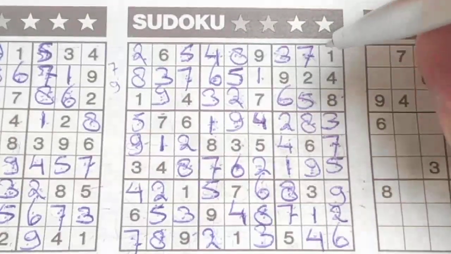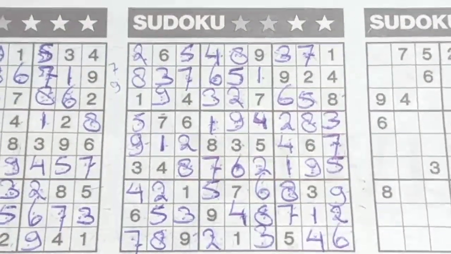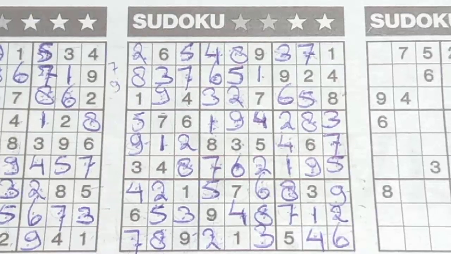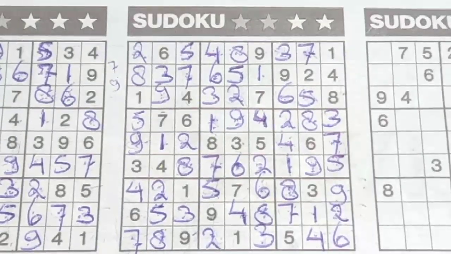Finish in 13 minutes. Alright, this is faster than the first previous Sudoku with 1 star. So I'm very pleased. Do you think so?